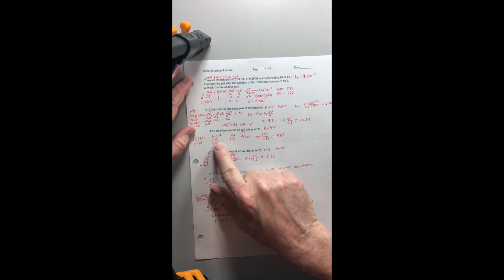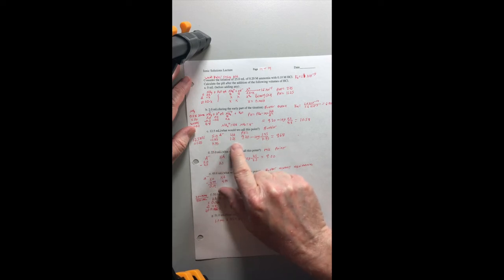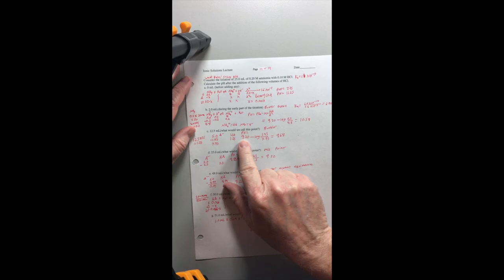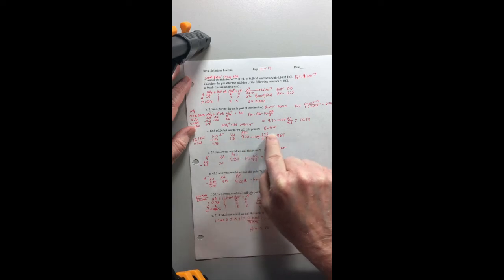We're in the buffer region. We've added a couple of drops of HCl. We now have both HA and A minus present. Now, after 12.5 milliliters, we have 5.0 minus 1.25. That gives us 3.75 left over of A minus, and 1.25 of HA appears. What we end up with is 9.20 minus the log of 1.25 over 3.75, and that's 9.68. Still in the buffer region.